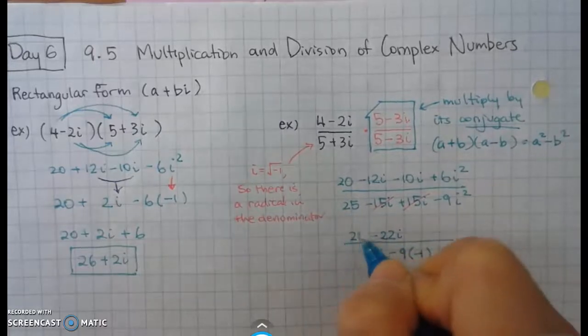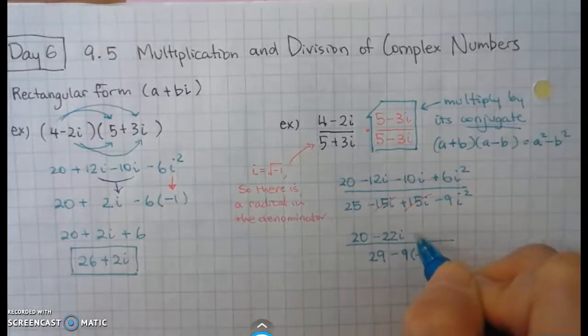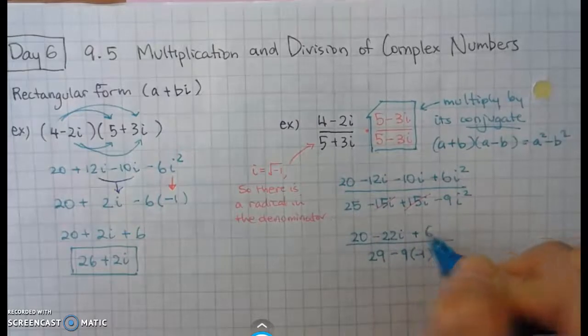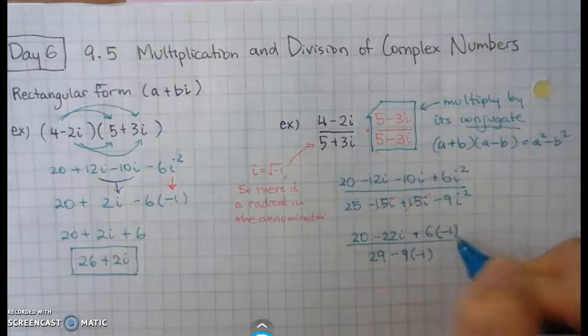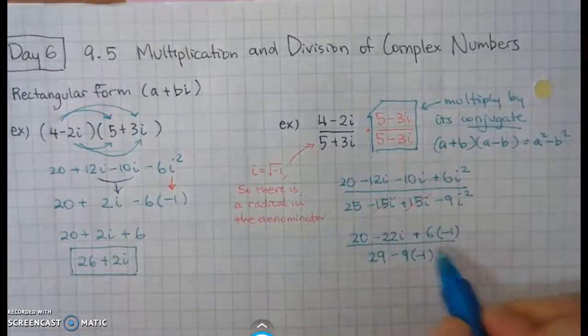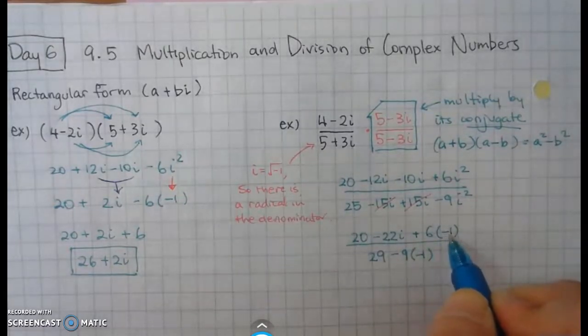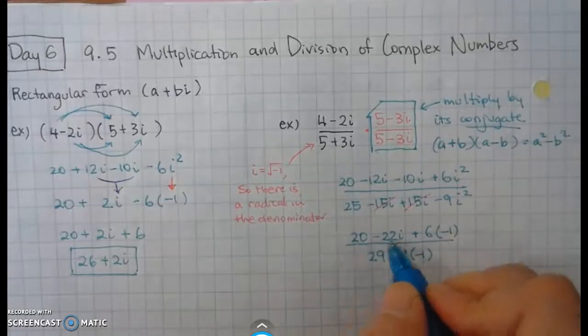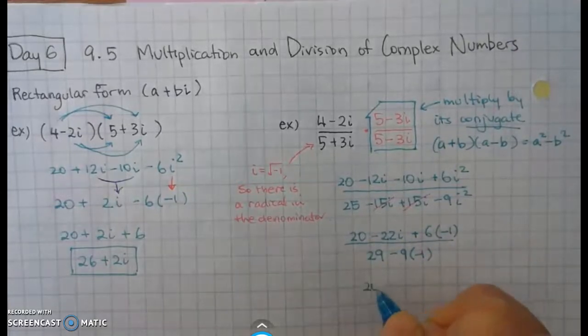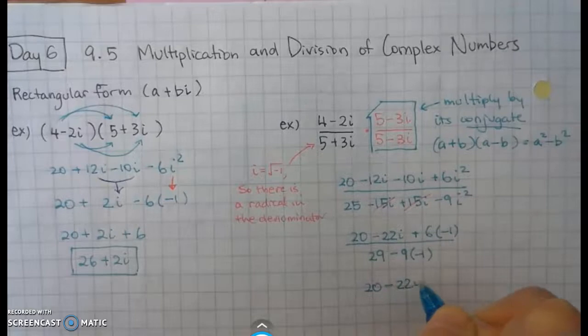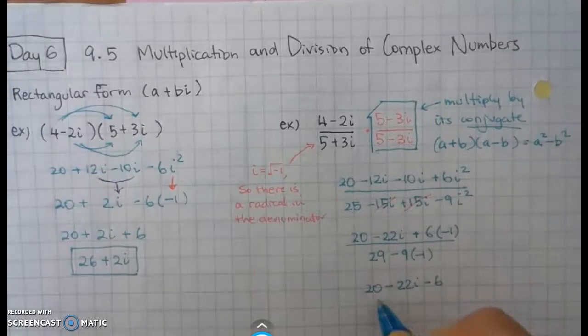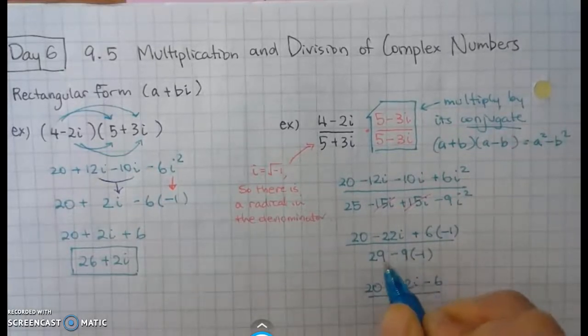And we have 20 plus 6 times i squared, which is the same as negative 1. Okay, so then that becomes 20 minus 22i minus 6, all over 25 plus 9.